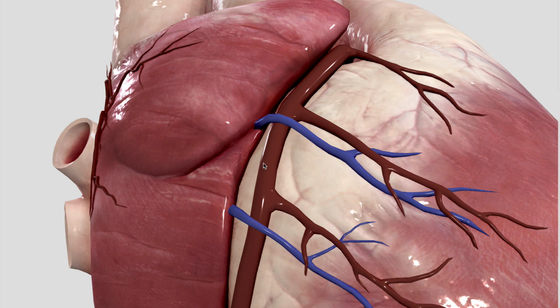other part of the body, the leg preferably, and they will just use it to bypass the blocked area. So sometimes they'll do it like that. And this restores blood flow to the heart. And it is one way to, as I said earlier, it is one way to treat atherosclerosis and sometimes heart attacks.